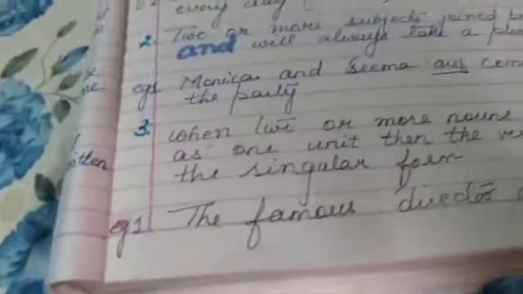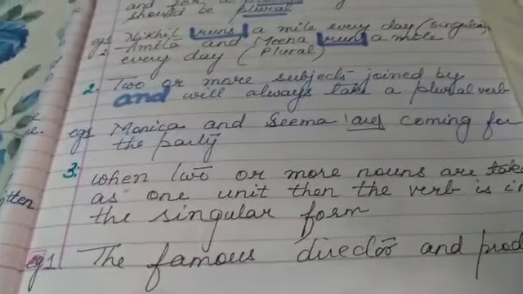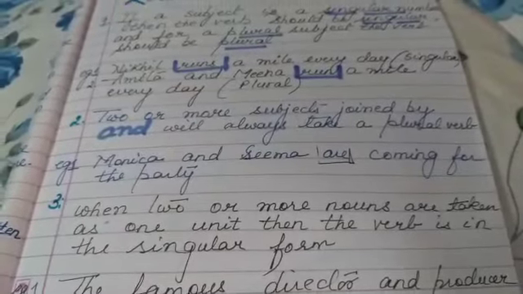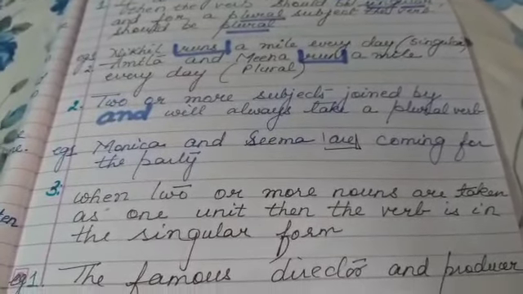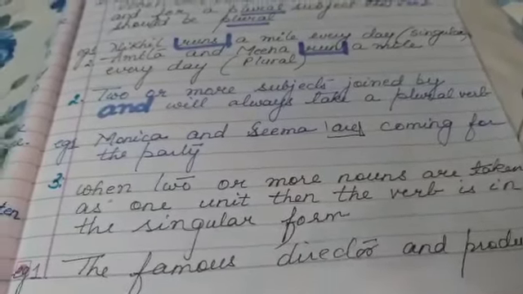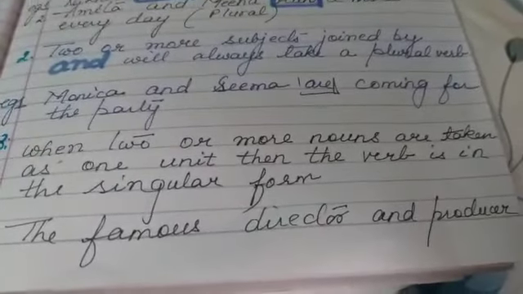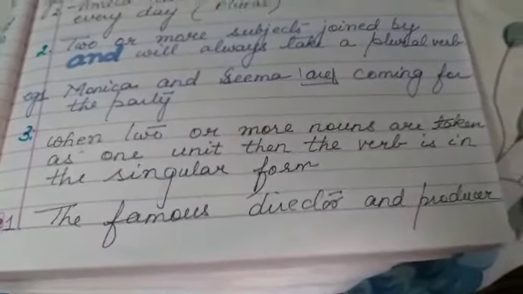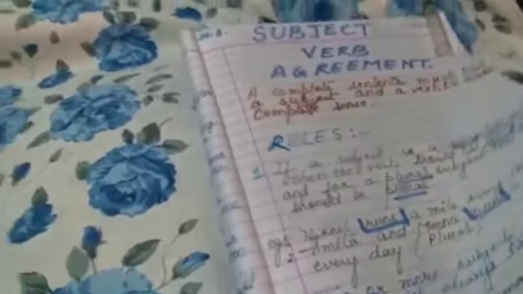Next rule. When two or more nouns are taken as one unit, then the verb is in the singular form. The famous director and producer. So here the director and producer, they are one. They are considered as one. Has arrived.